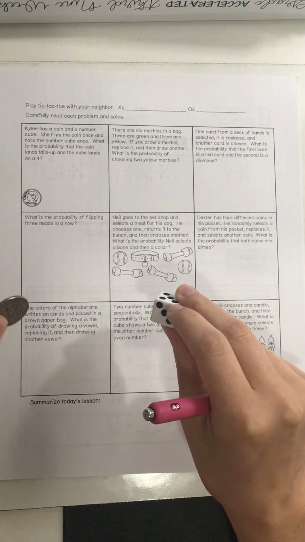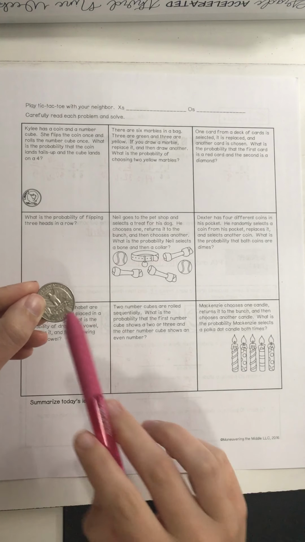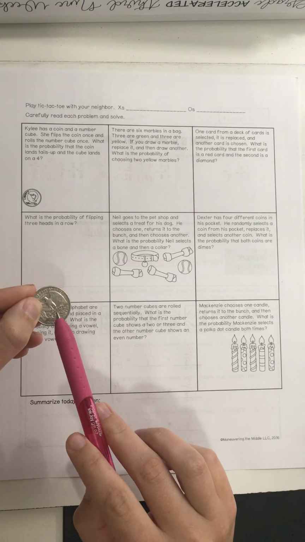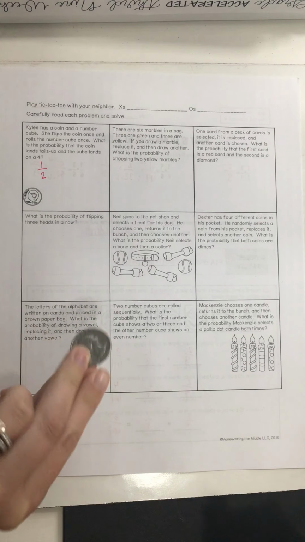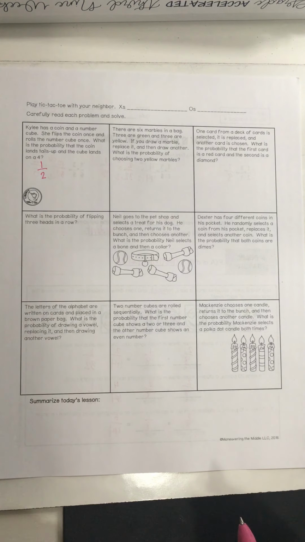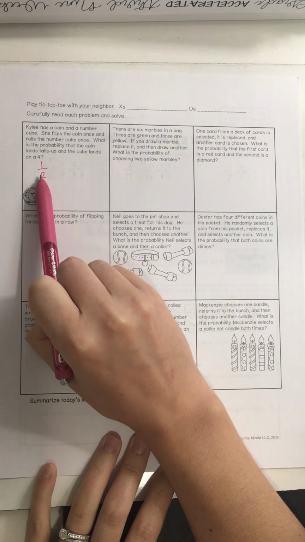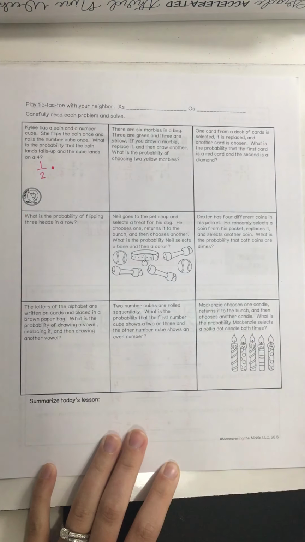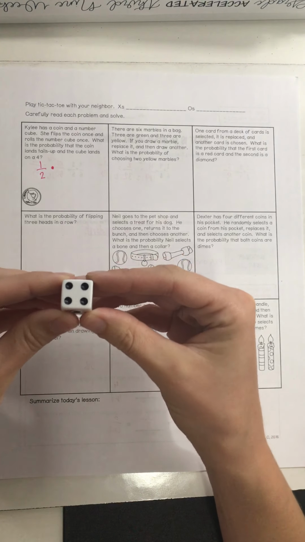So first, it says, what is the probability that the coin lands tails up? Okay, so we need to find the probability of getting tails on a coin first. So there's only 1 outcome out of 2 outcomes. There's only 2 outcomes on a coin. 1 out of 2 on a coin, one of them is tails. That is the probability of getting tails. And then we're going to be multiplying by the probability that the dice lands on a 4.